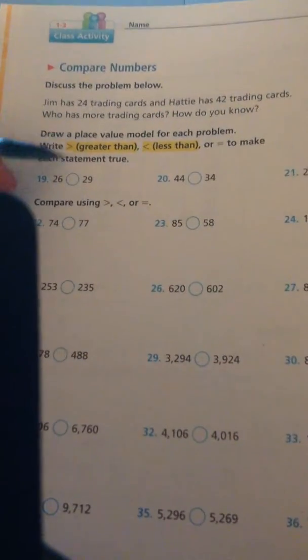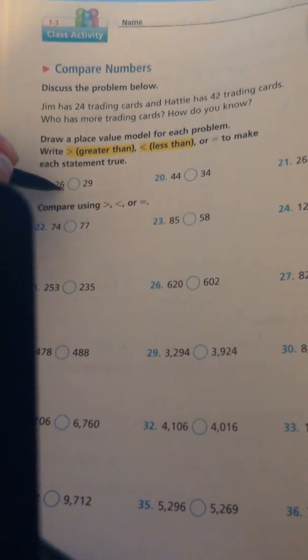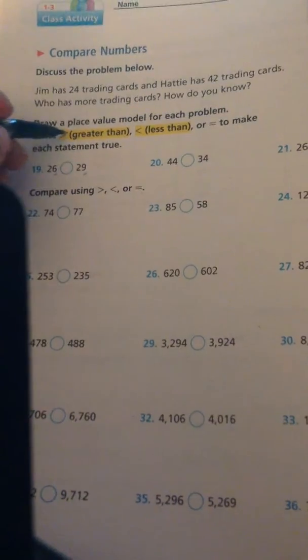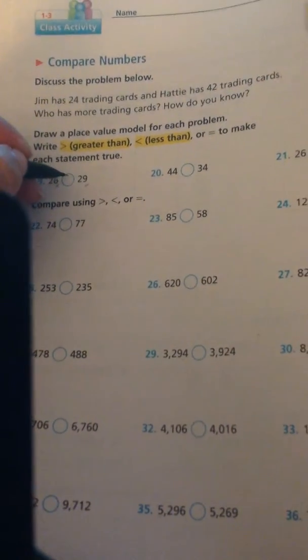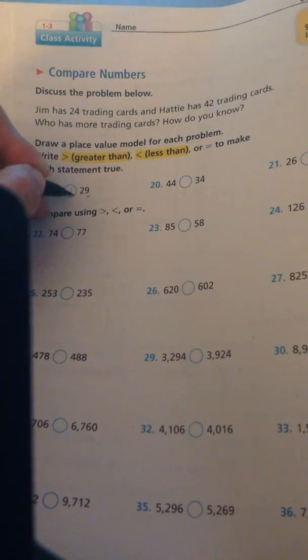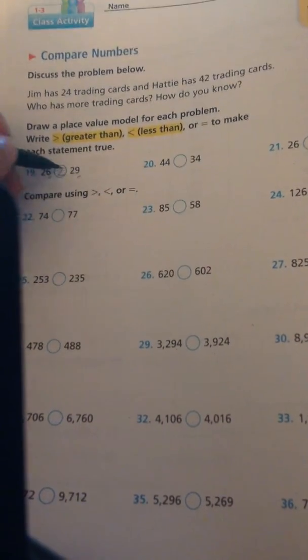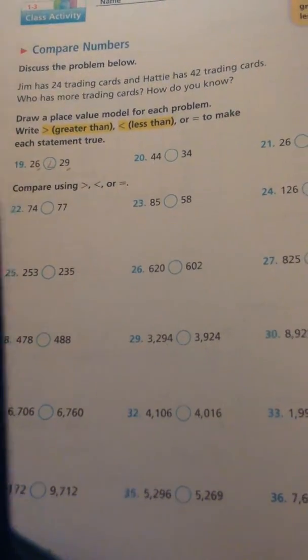So look at number 19. I've got 26 and the number 29. I know that the 2's are the same, but the ones I'm looking at are my 6 and my 9. And I know that my symbol wants to eat the bigger number. So therefore 26 is less than 29. My little monster wants to eat my bigger number.